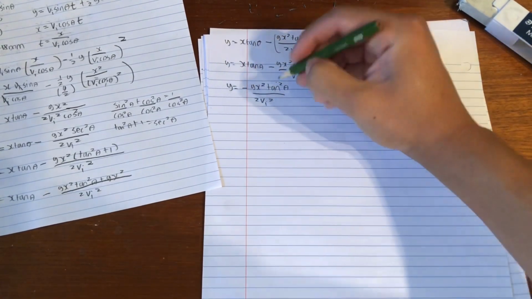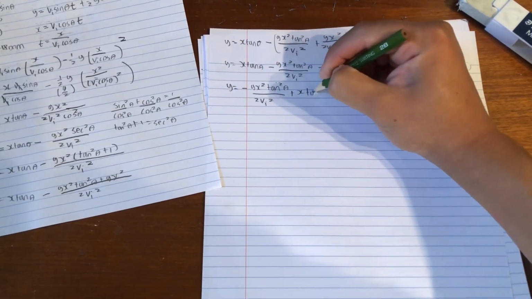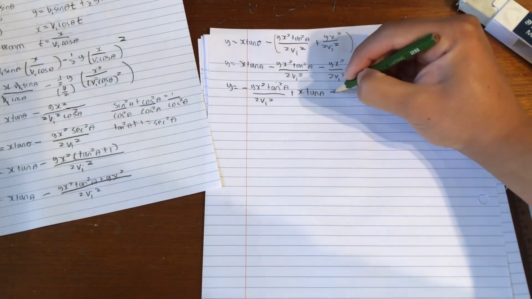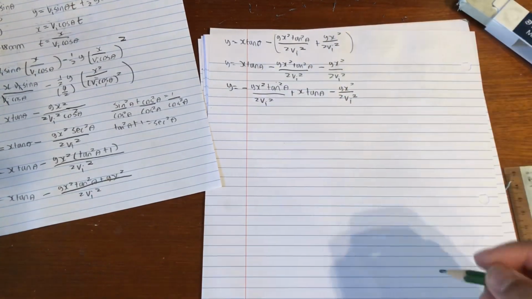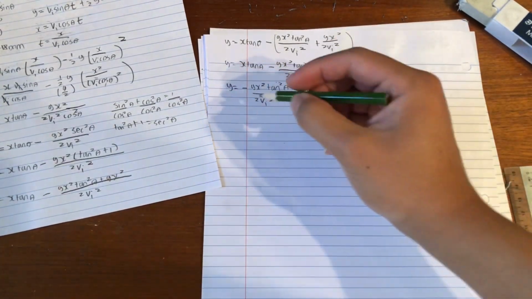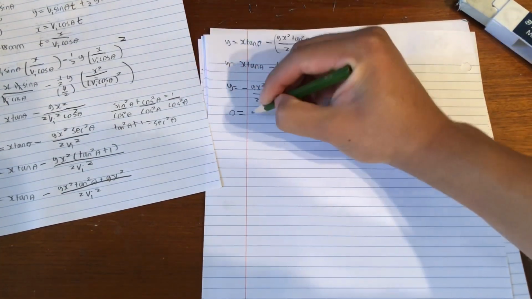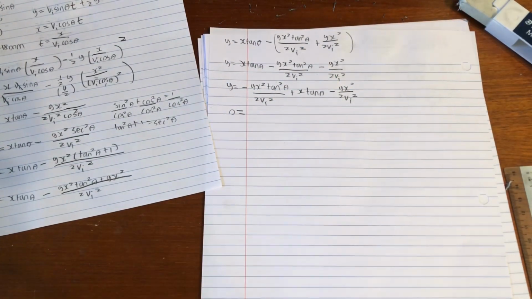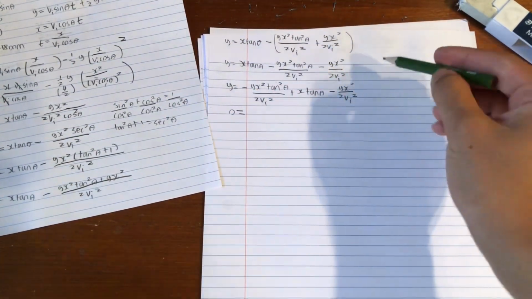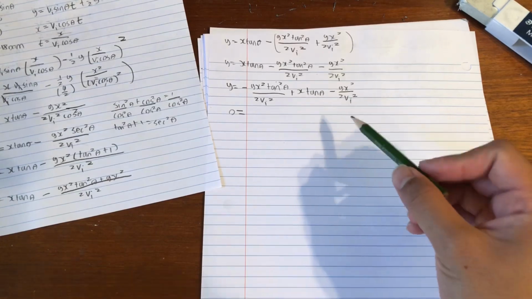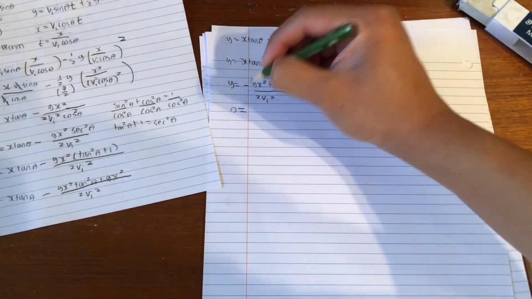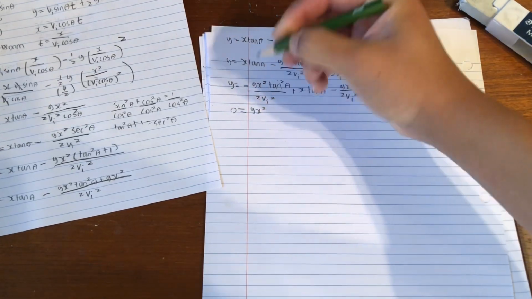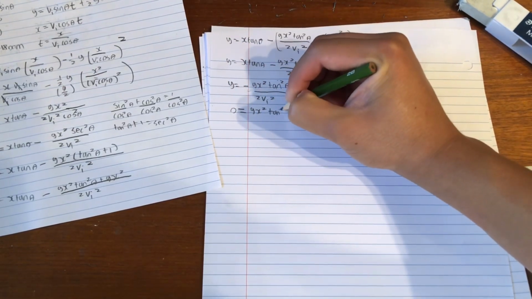And then plus x tangent theta minus gx squared over 2v initial squared. Now I'm going to subtract y so I can get 0 here, and I'm going to subtract y and also divide everything by -1 so I don't have this negative term in front, so it's a little bit easier to solve. Then I'm going to do gx squared tangent squared theta.